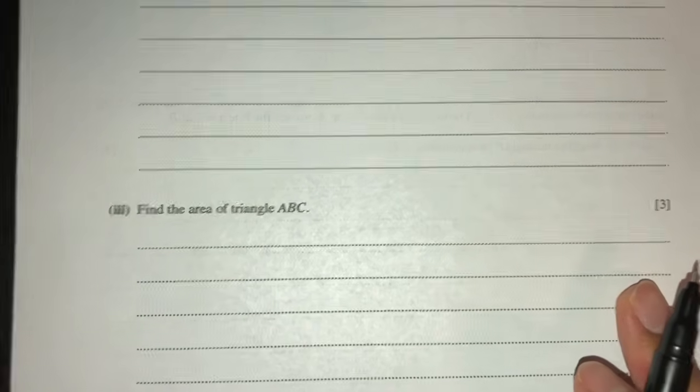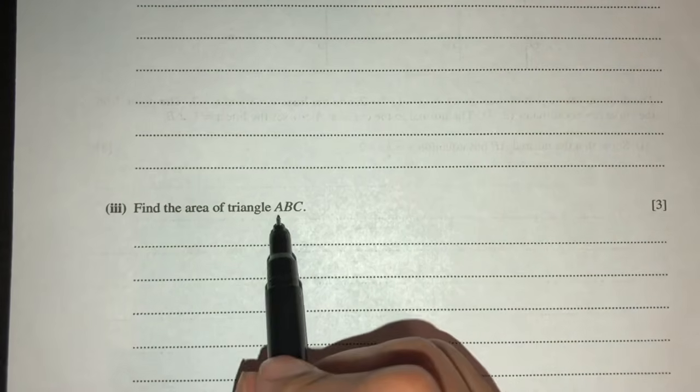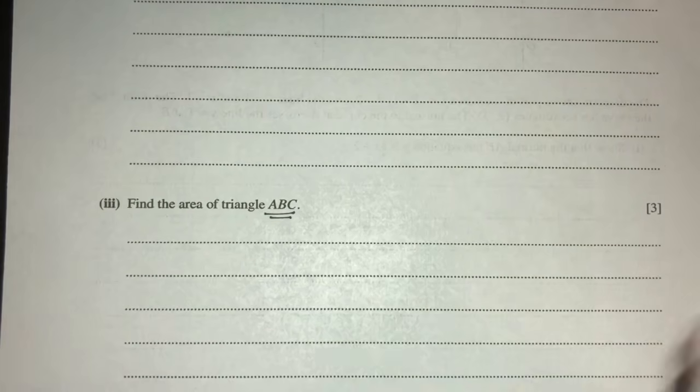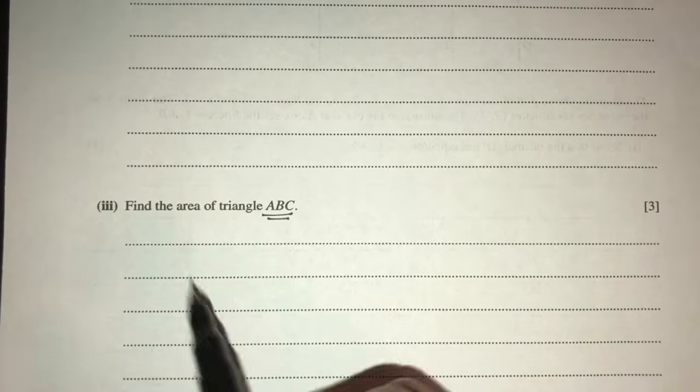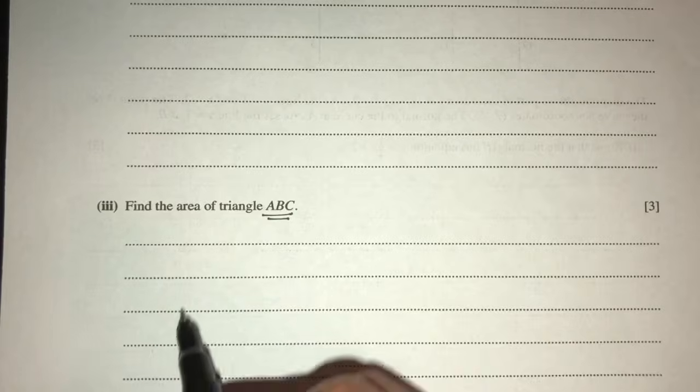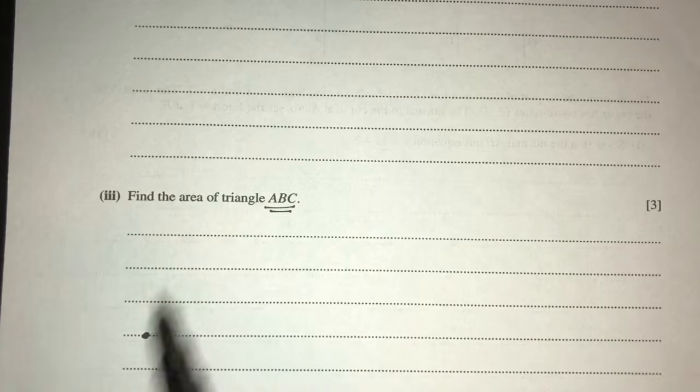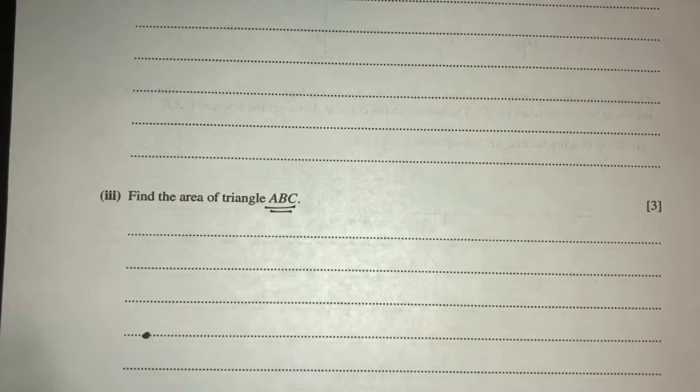Now for part 3, find the area of triangle ABC. So let's find that area. So how would you find that? Let's see what do we have in common. Let's say we have a point O here, and A is somewhere. So we have to find the sides first. We can do that, or we can just use our formula as well, which is the array method. But okay, let's see what we can do in that case.